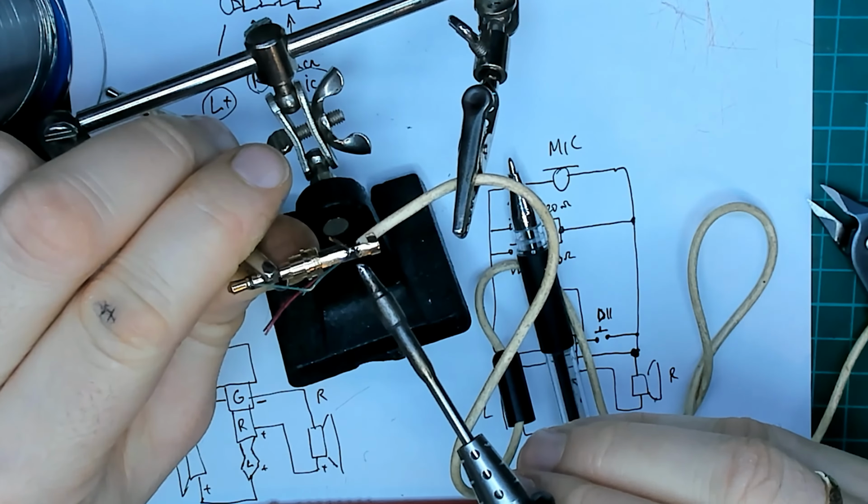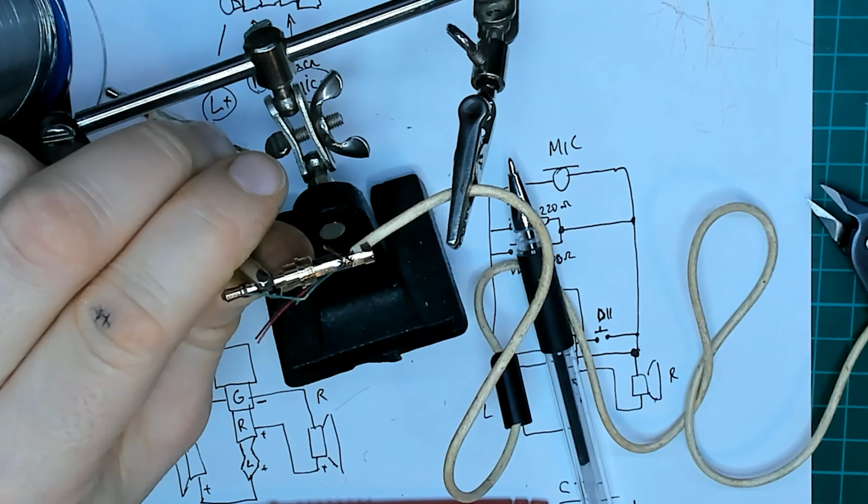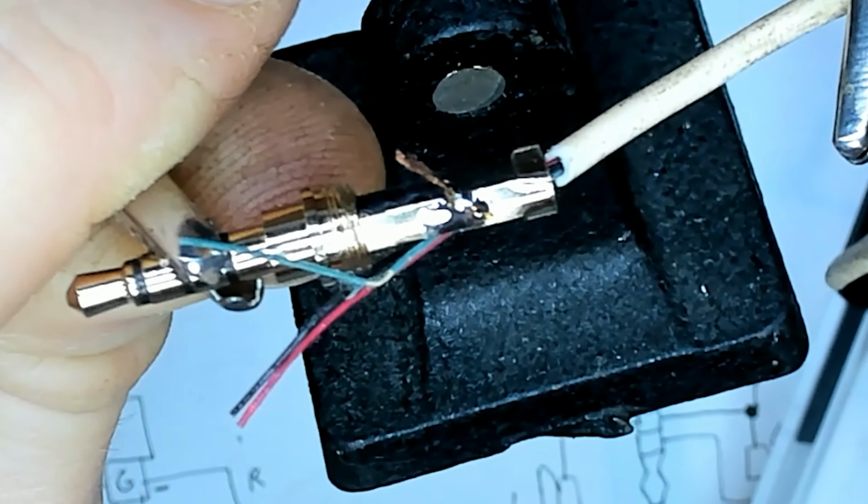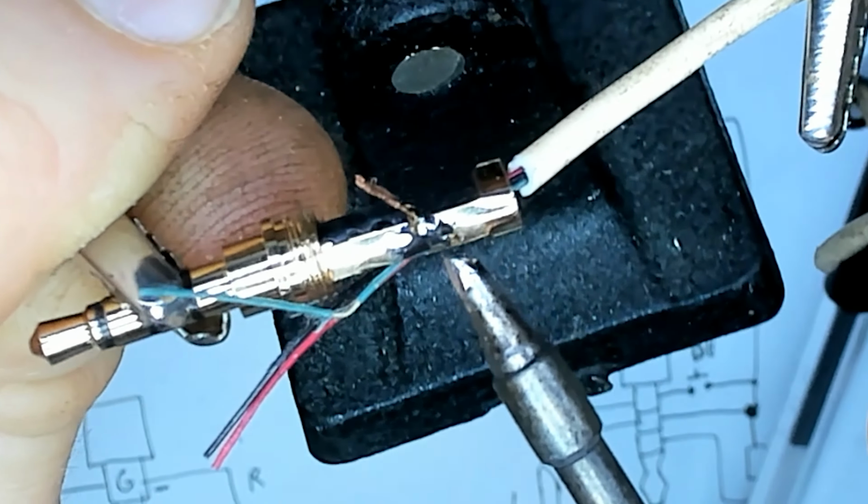I don't know, can you see it, but it seems like it's soldered properly. Yeah, over here, right? It's soldered properly.